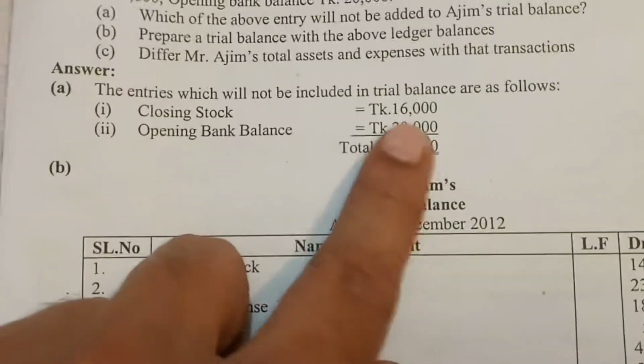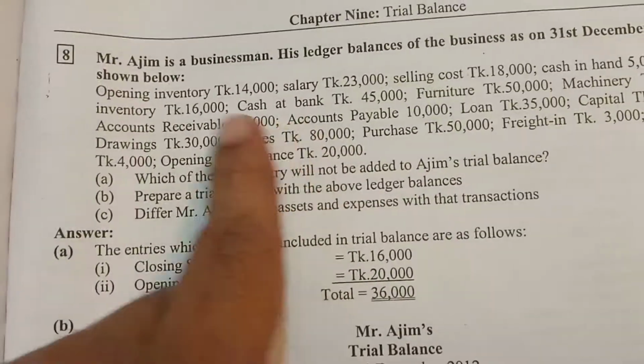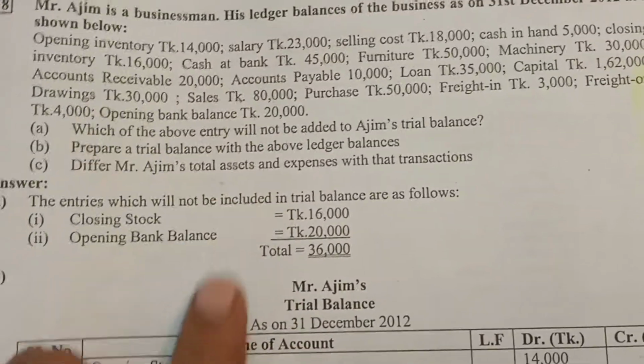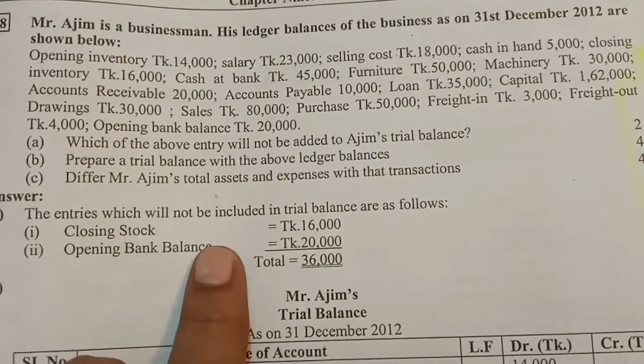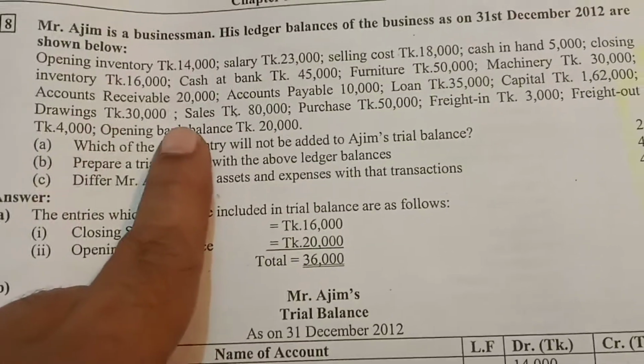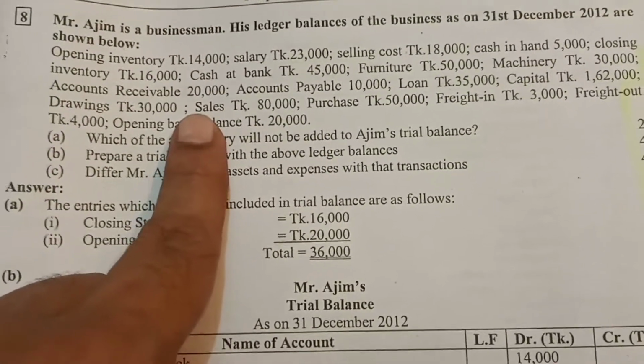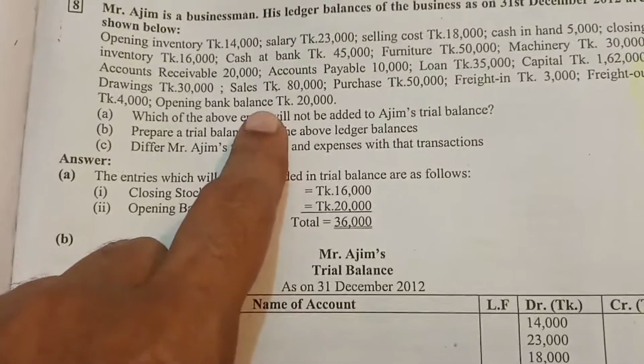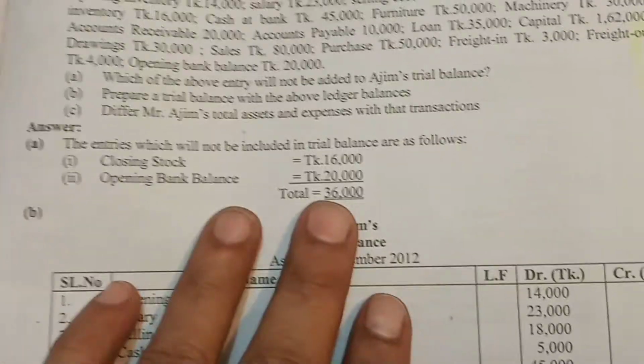So the money actually getting from, look in here, is 16,000. That's a closing inventory, and the cash opening bank balance. So the opening bank balance, in here you can see the opening bank. Okay, so these two entries will never be added.